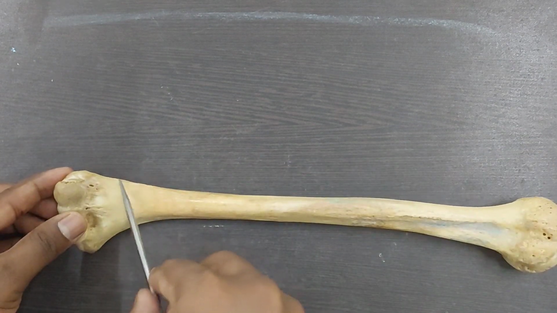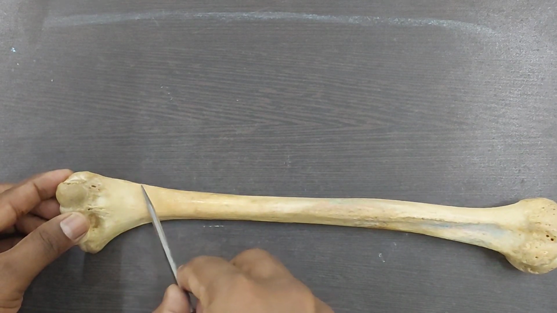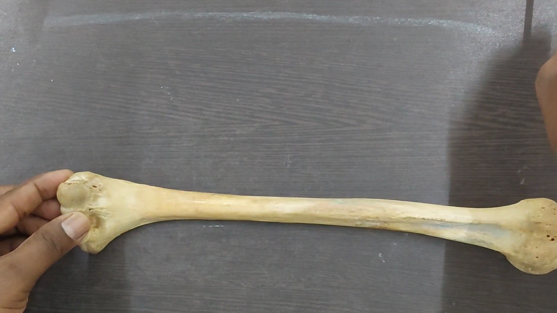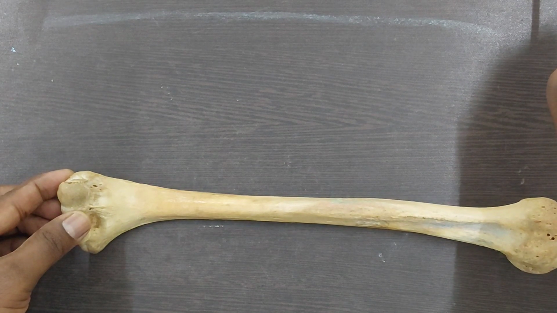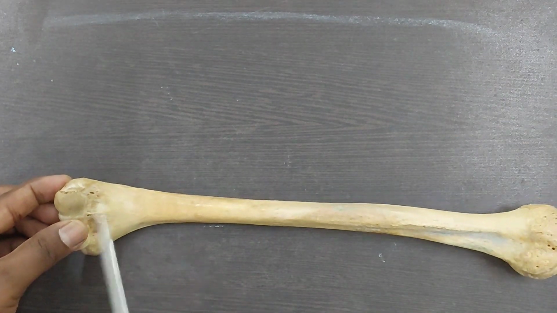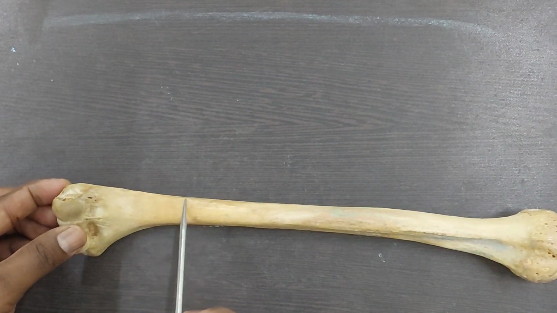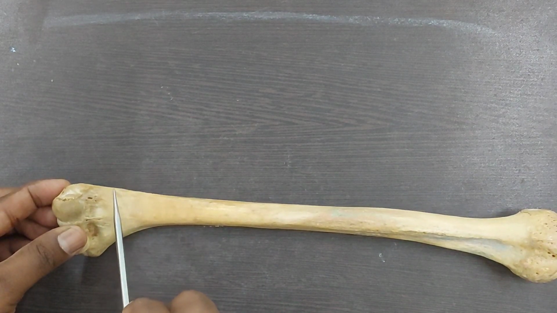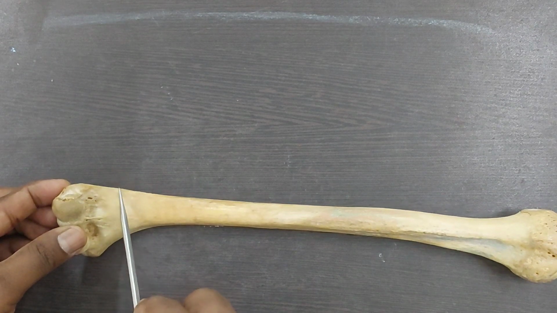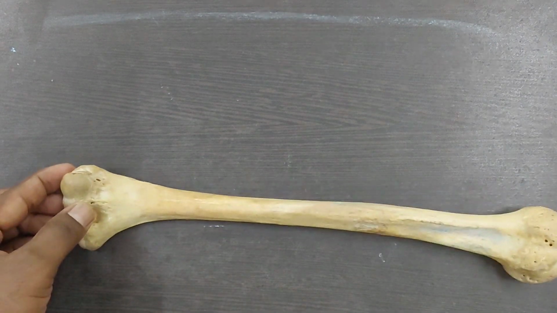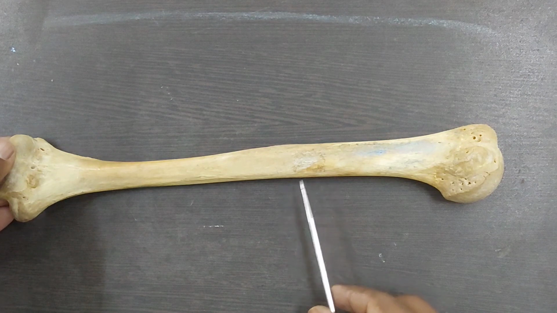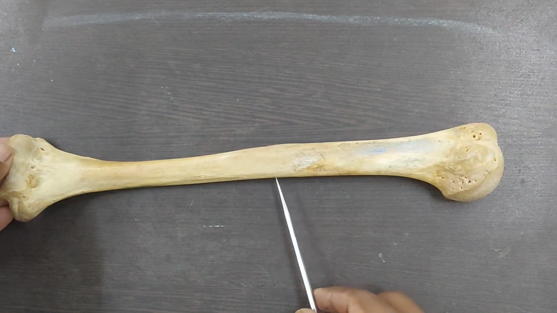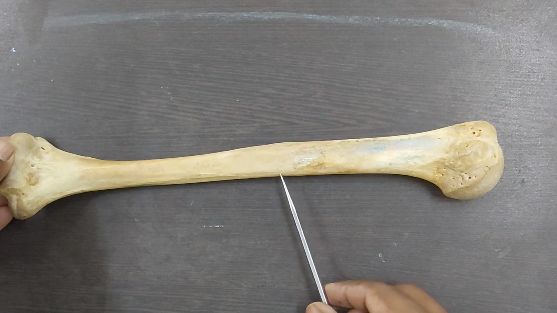This lateral supracondylar ridge gives attachment to two muscles. Its upper two-third gives origin to the brachioradialis, and the lower one-third gives origin to extensor carpi radialis longus. Middle of the medial border of the humerus gives insertion to coracobrachialis.